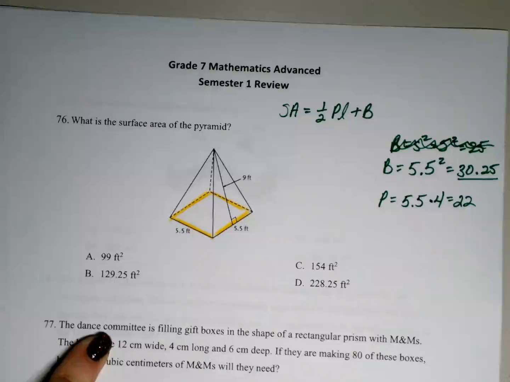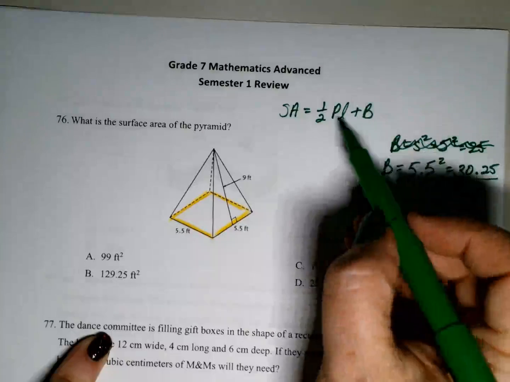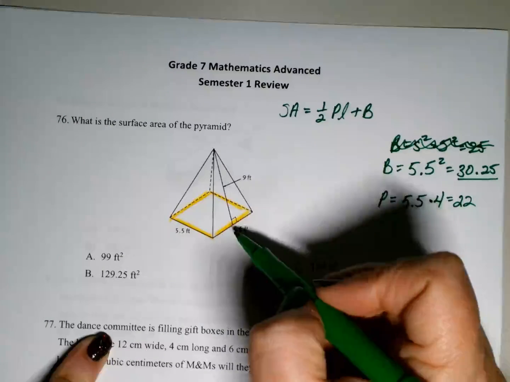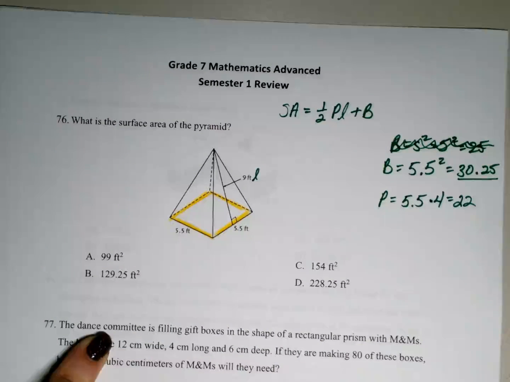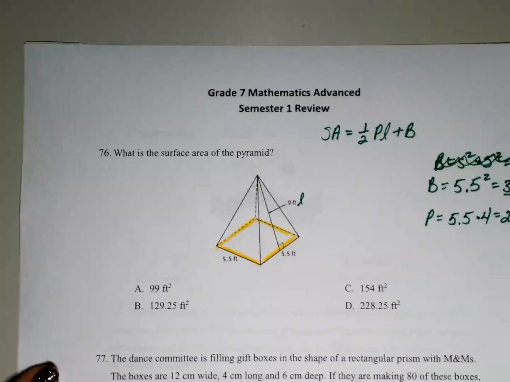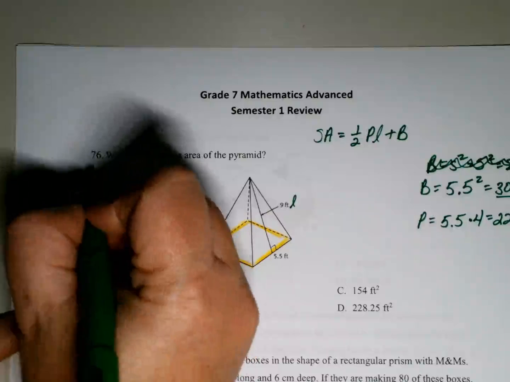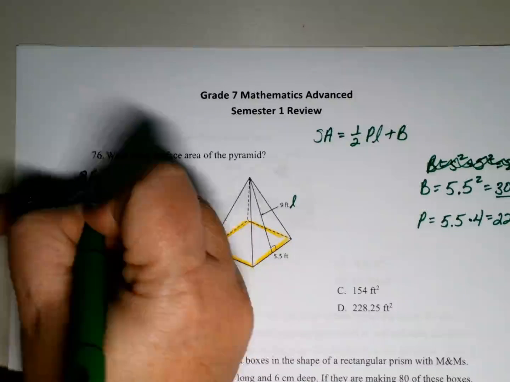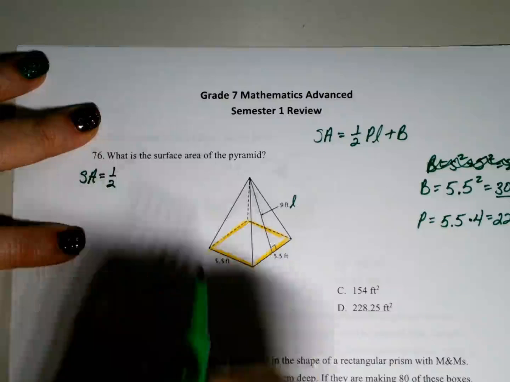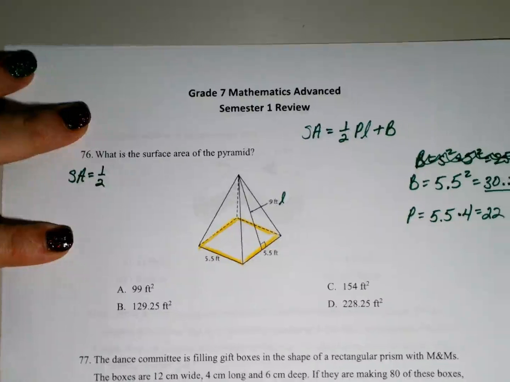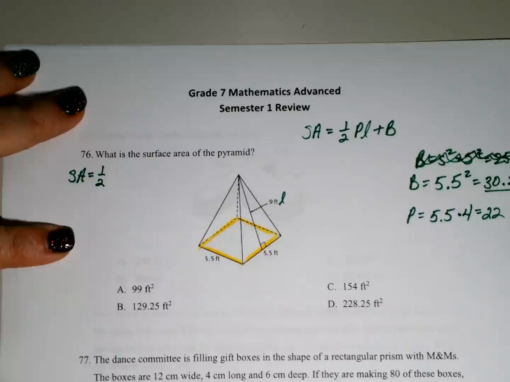Okay. So now this L is for the length of the pyramid, but it's also the height. So this is my L right here. So if I plug everything into this over here, we have our surface area equals 1/2. What did we say our base perimeter was?